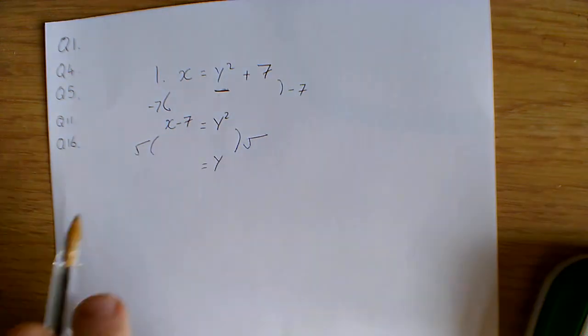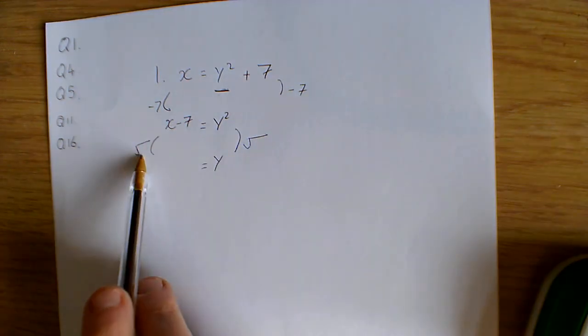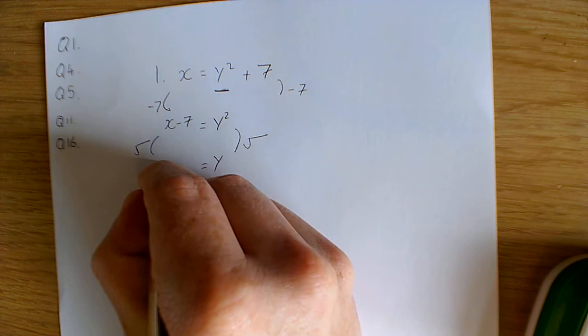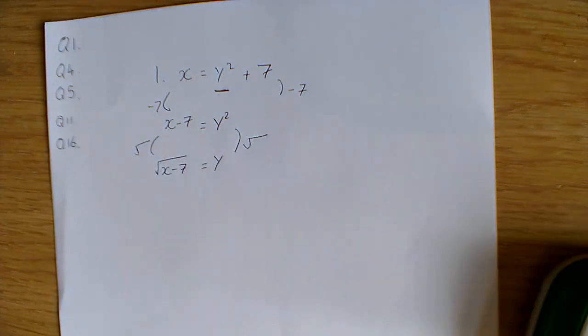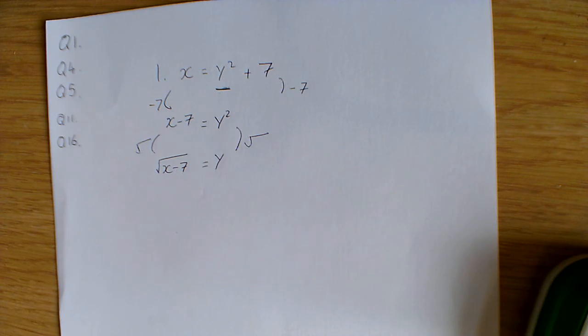On the left hand side we had x minus 7. We've square rooted, so we've now got the square root of x minus 7. There's nothing more we can do with that one. That's now in its final form. So I'm going to have a look at question 4 now. Question 4 and question 5 are linked together, so I'll go through 4 first and then we'll do question 5.